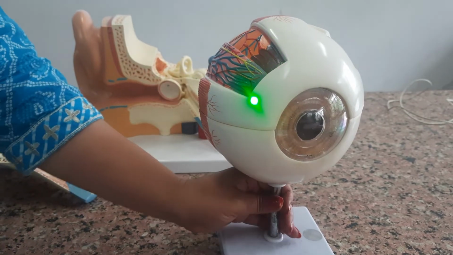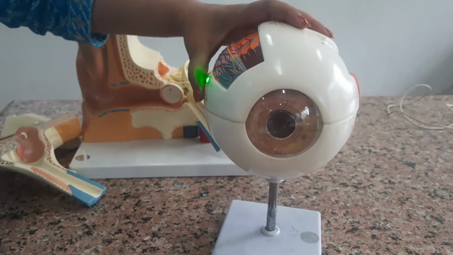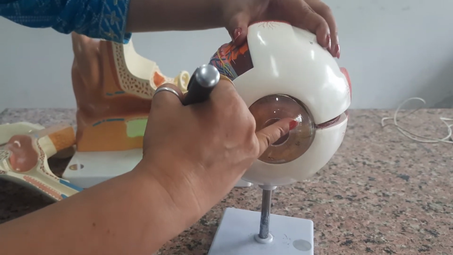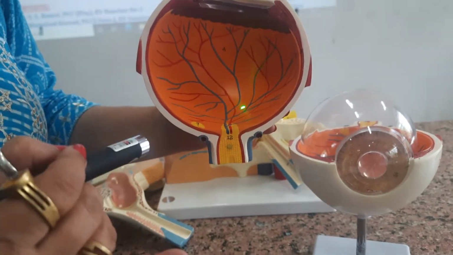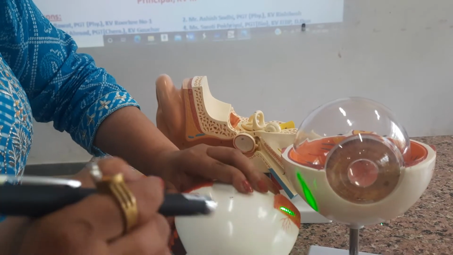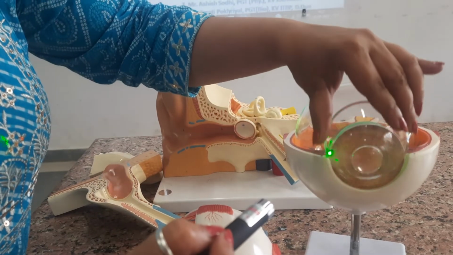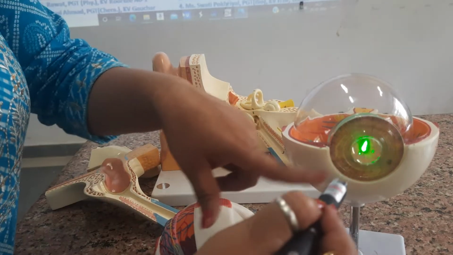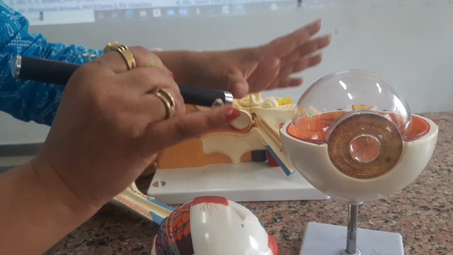The eye is again a model which can be opened up to study the eye elaborately. Let me open it up. This is the structure showing the retina and the blood supply in the retina, and this is the sclera layer, and this one is the cornea part. If we remove the cornea, we are able to see the iris and the pupil, and further on there is the internal eye and the other structures.